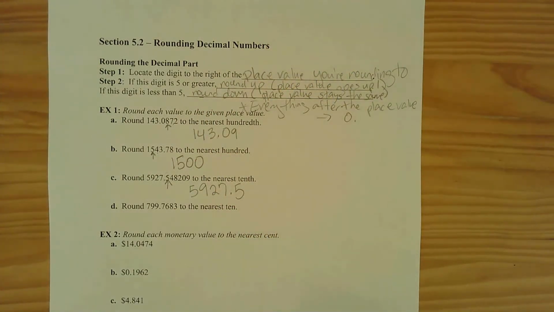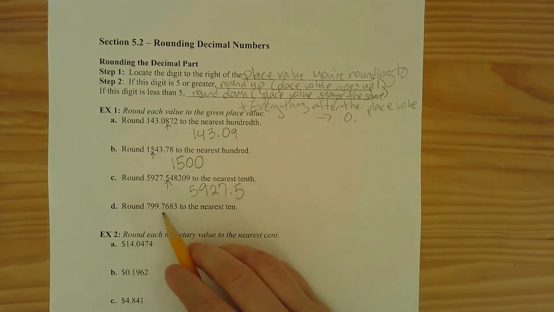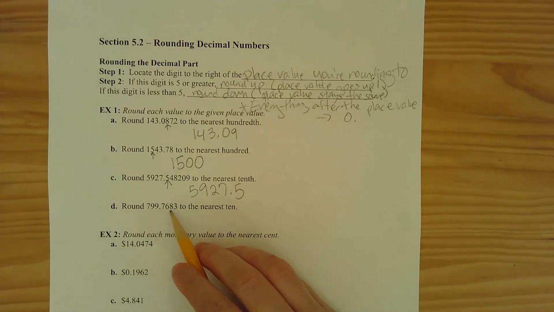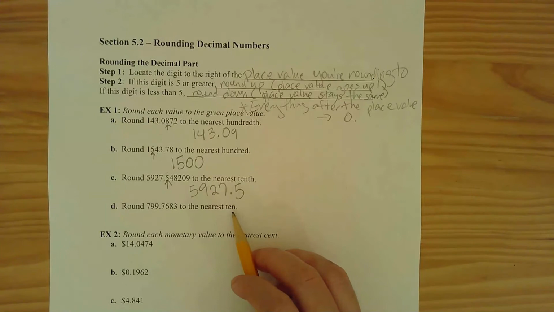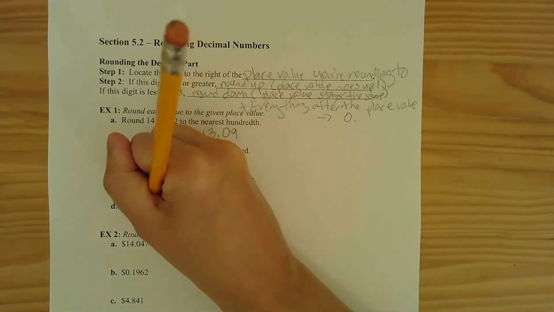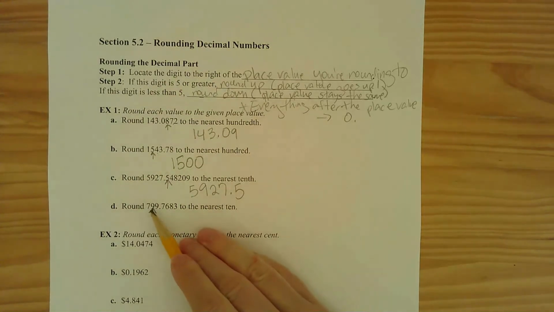The last one I have is 799, a decimal point, and then 7,683 ten-thousandths. Lots of decimals here. But we are rounding this number to the nearest tens place. Not tenths, but tens place. The tens place is right here. It's this 9. Then I look to the right of it, and it's another 9.